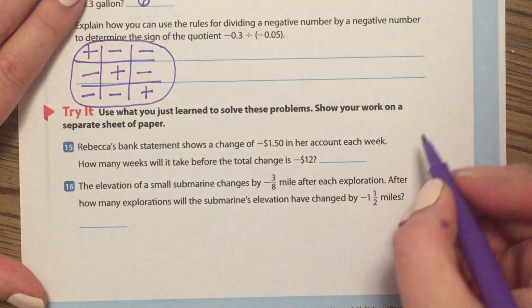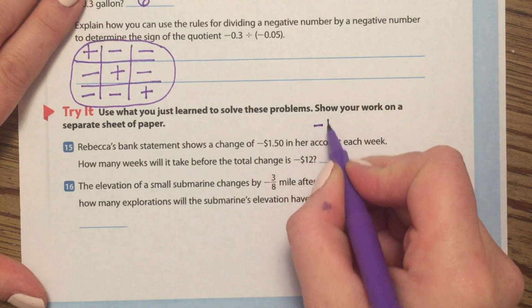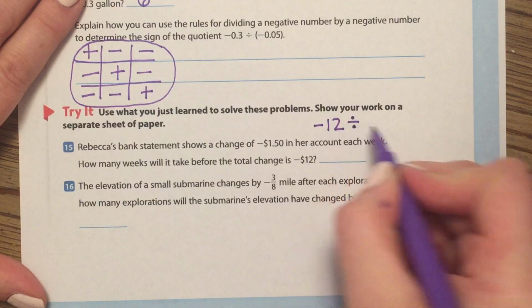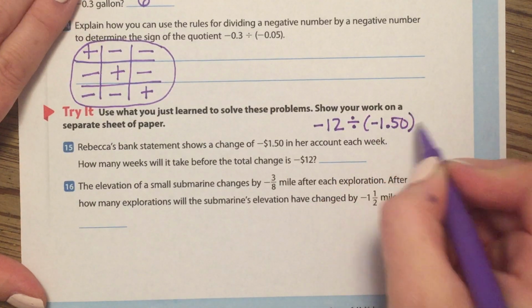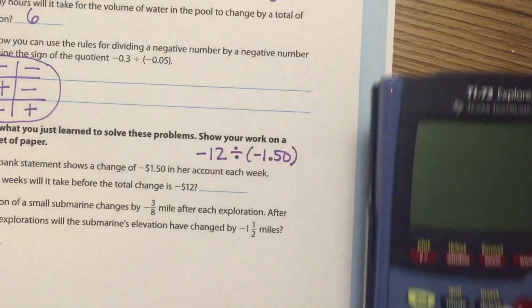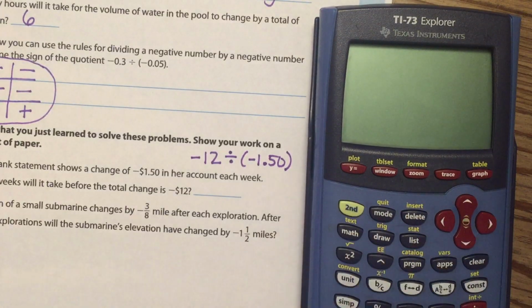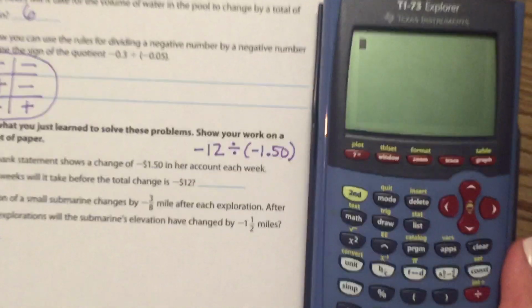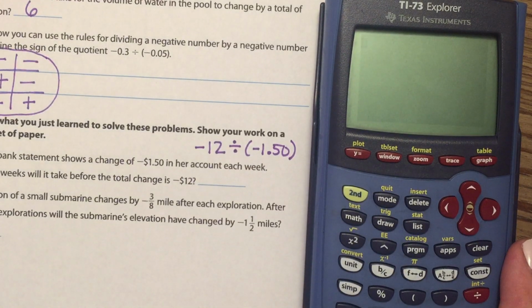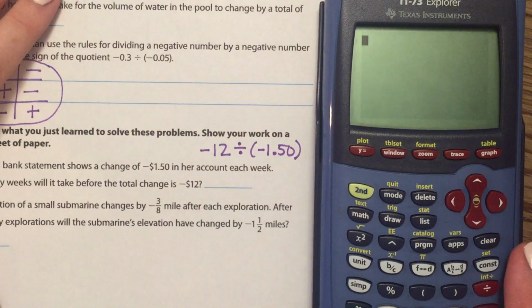I can figure that out by doing a little bit of division. So negative 12 divided by negative 1.50. And for this one, it's totally okay that you use your calculator. I encourage you to do so. Get used to using the decimals and the parentheses and the negative symbol. The more you practice, the better you'll be, and the greater resource that this will be for you.